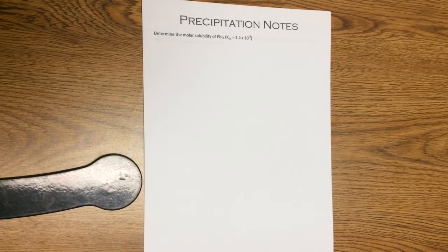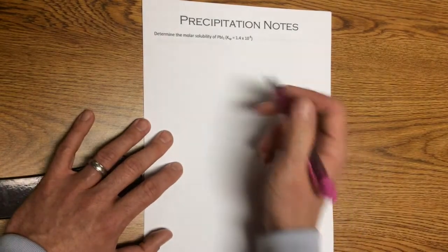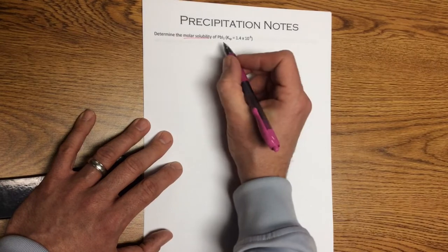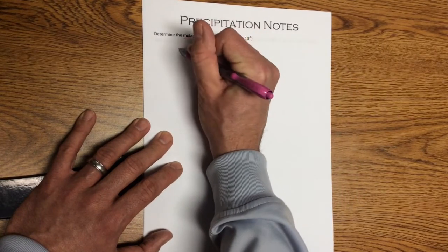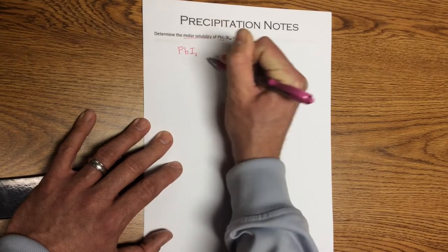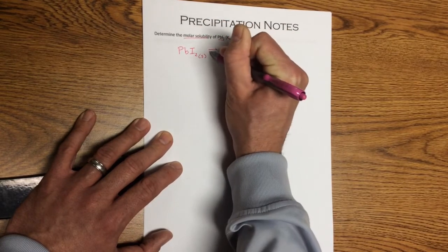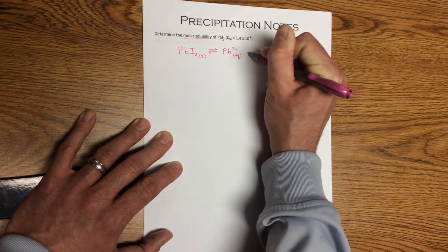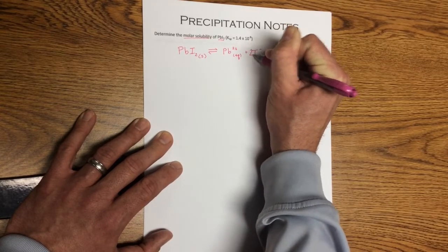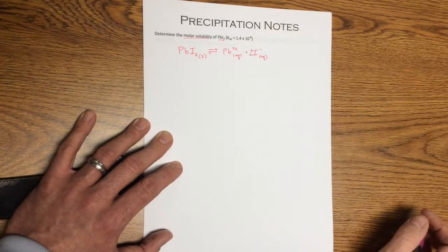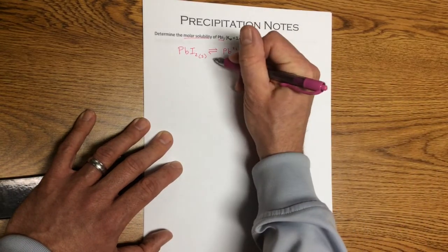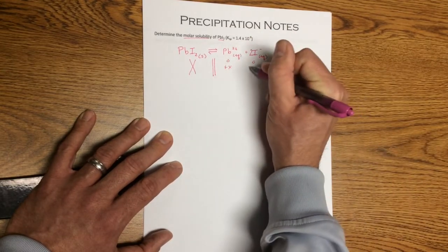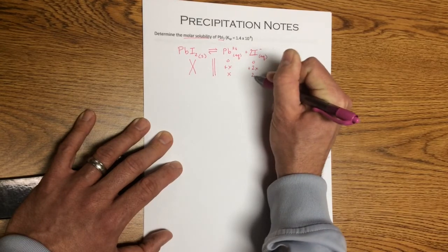Another very common problem. Instead of searching for the KSP, now I want to know what is the molar solubility. So very similar kind of an idea. So when I have lead 2 iodide, I would have PbI2 as a solid. It would break up into Pb2+ and I-. Okay, so again, if we talk about this in terms of an ICE box, I start with nothing. All right, so this is plus X, plus 2X. I have X and 2X.